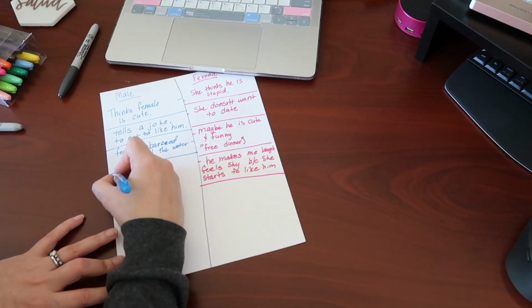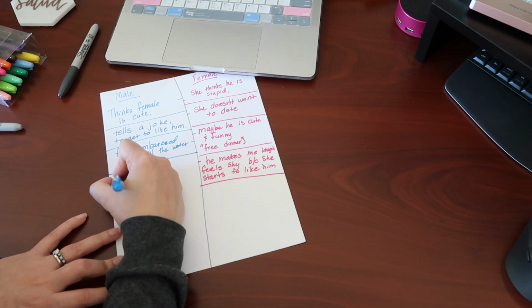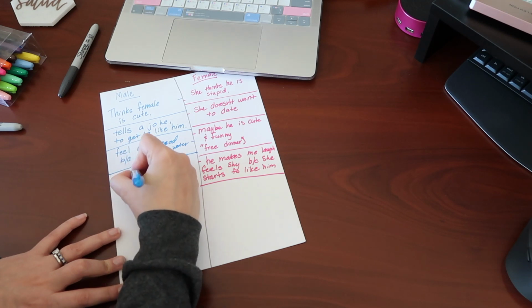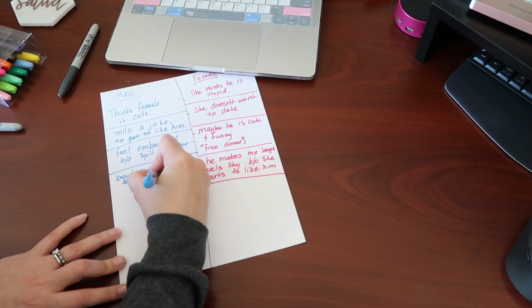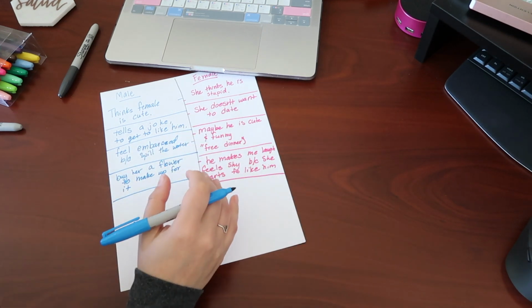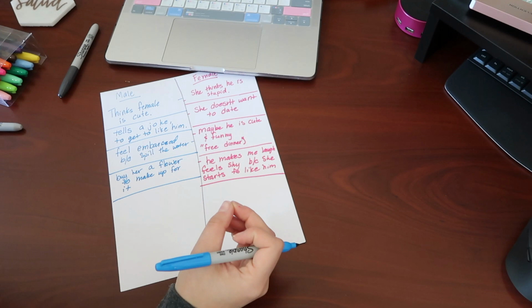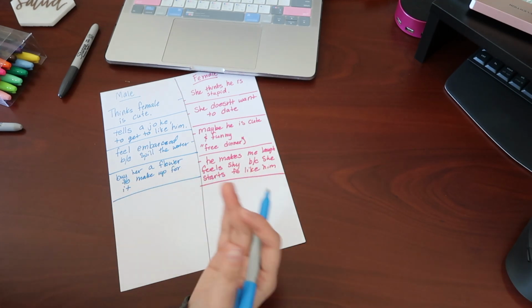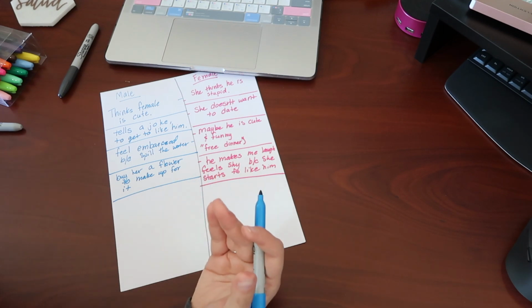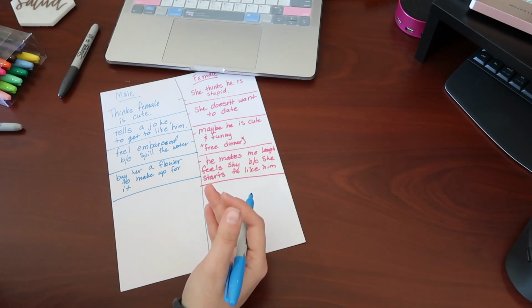So he buys her a flower to make up for it. A lot of times I use the word feel in here. So they feel happy, they feel sad, they feel embarrassed, they feel this, they feel that. You know, they're fighting feelings of abandonment.